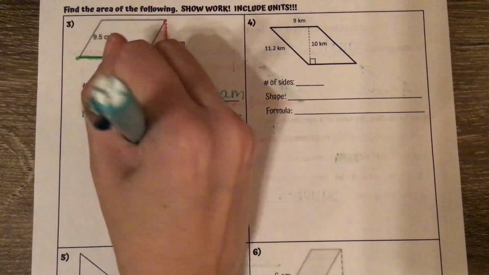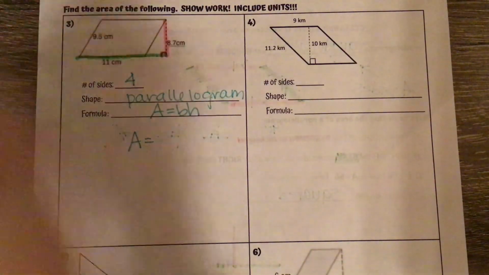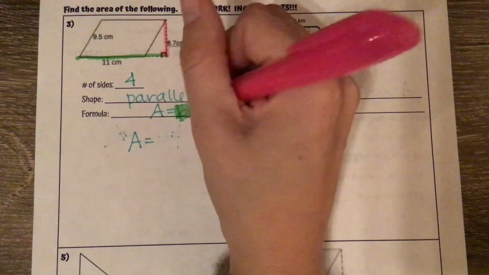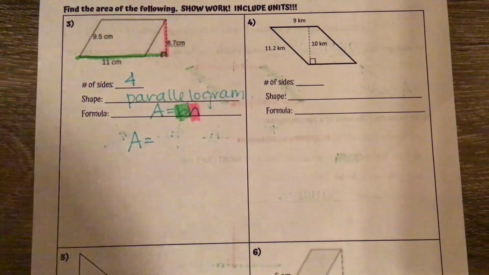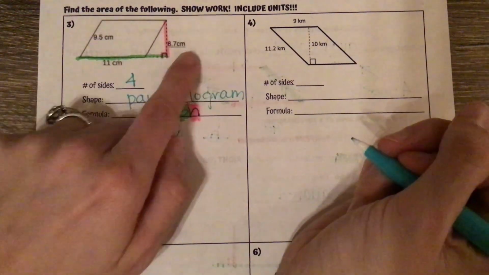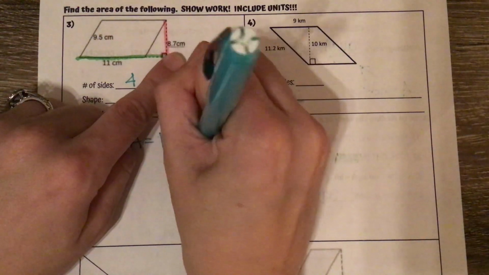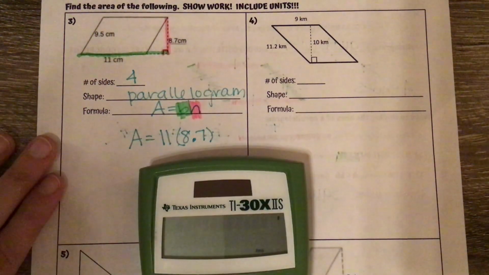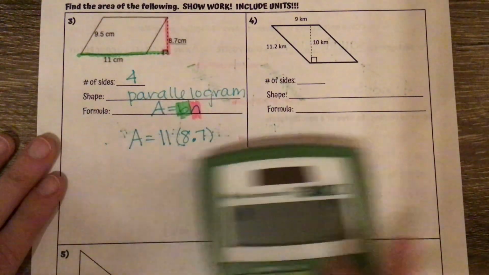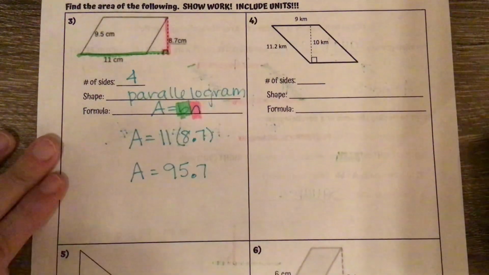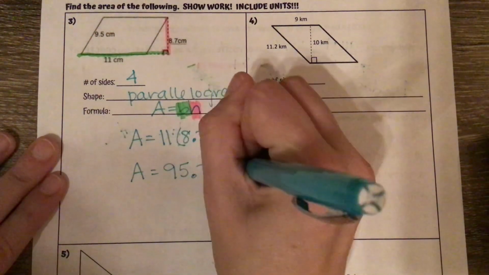So we are solving for the area. The base we highlighted in green, the height we highlighted in pink. So I'm plugging in. Our base is 11 times our perpendicular height here of 8.7. Decimals, that's easy to do on the calculator. 11 times 8.7 equals 95.7. So our area equals 95.7 centimeters squared.